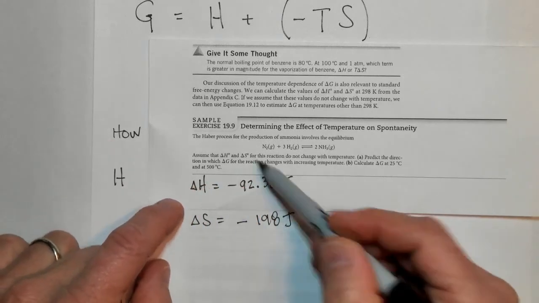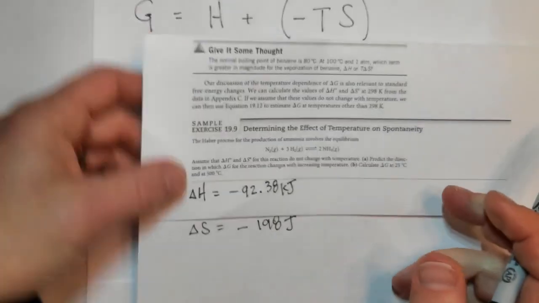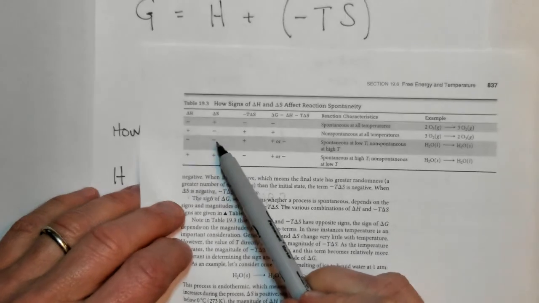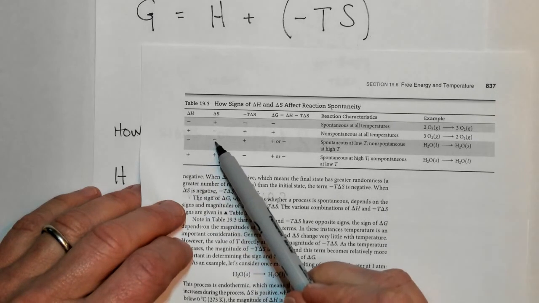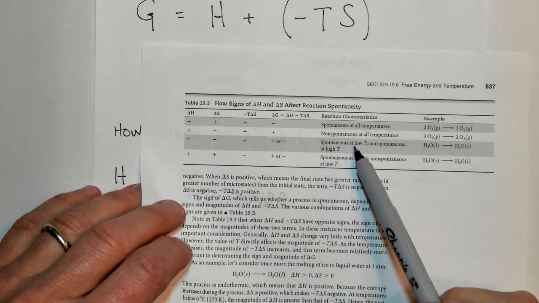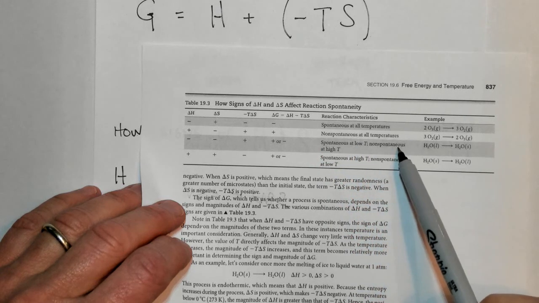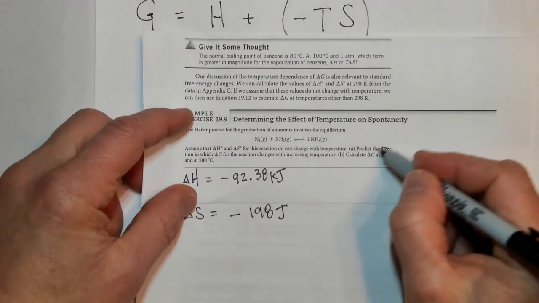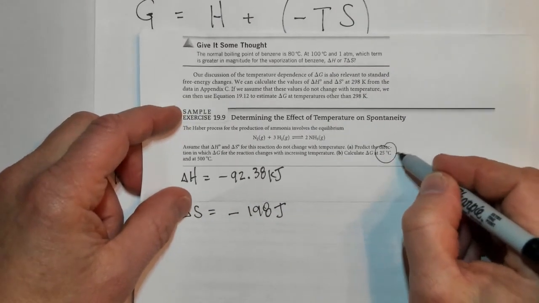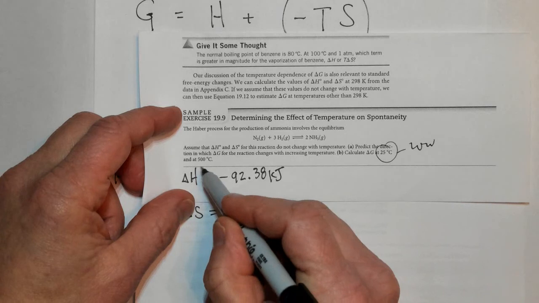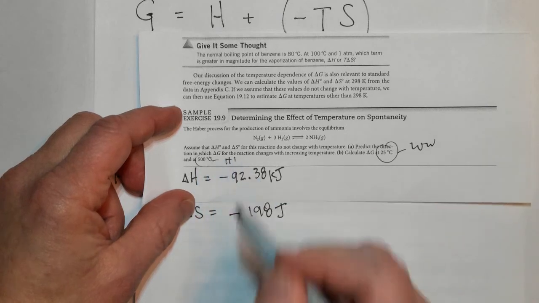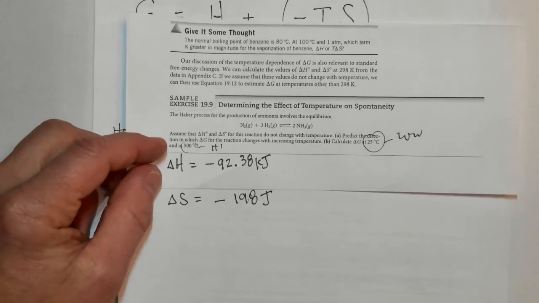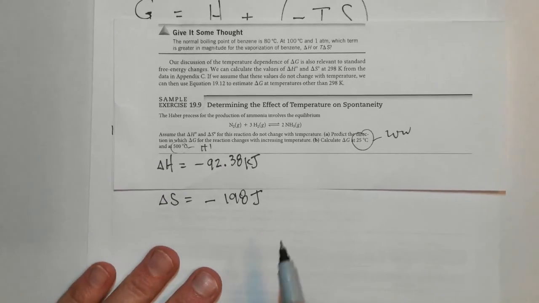And now, just knowing that both of these are negative, if we look back at our little chart, if both H and S are negative, it would be spontaneous at low temperatures and become non-spontaneous at high. So since we're calculating this at 25 degrees Celsius, which we'd probably call a low temperature, and then at a high temperature of 500 degrees Celsius, we'd probably say that it would go from spontaneous to non-spontaneous as we go. Let's do both calculations.